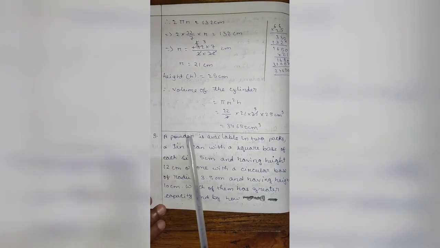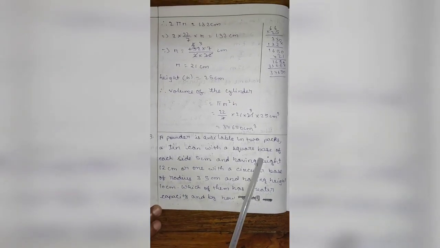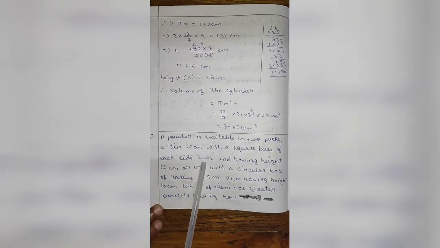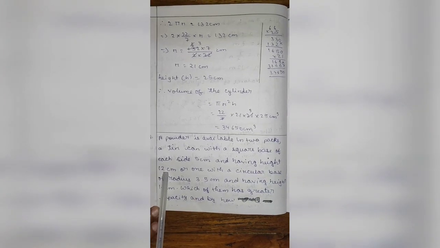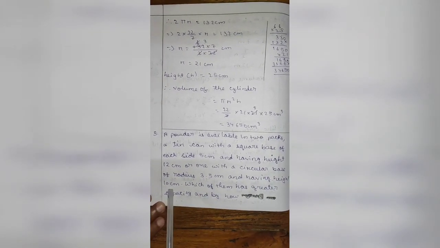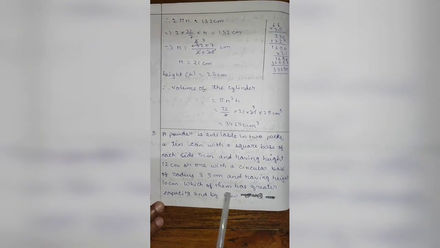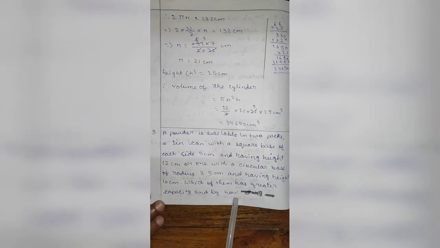Question number 5 now. A powder is available in 2 packs. One is a tin can with a square base of each side 5 centimeter, height 12 centimeter, and another one has a circular base of radius 3.5 centimeter and height 10 centimeter. That means it is a cylindrical can. Which of them has greater capacity and by how much?